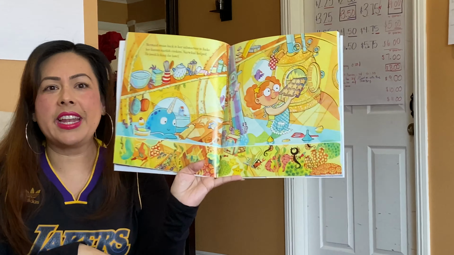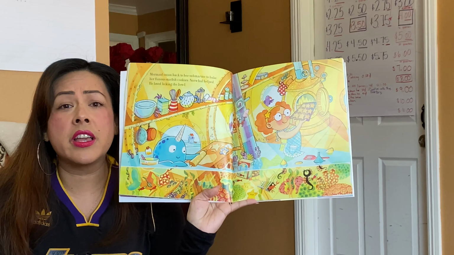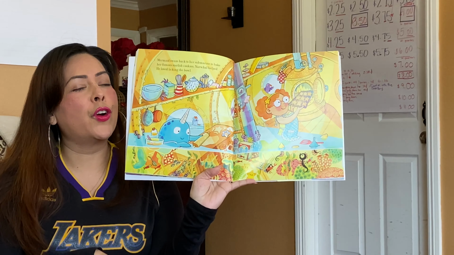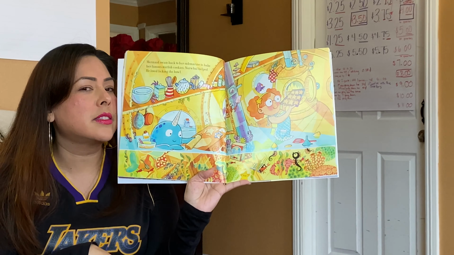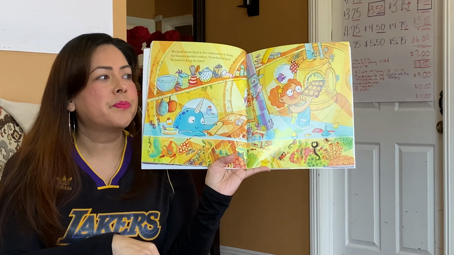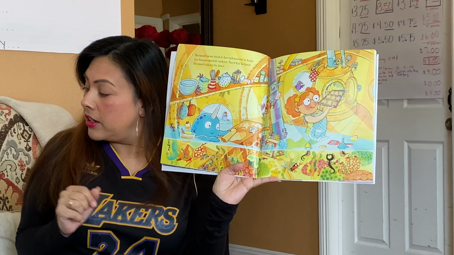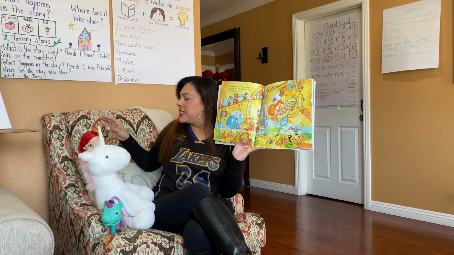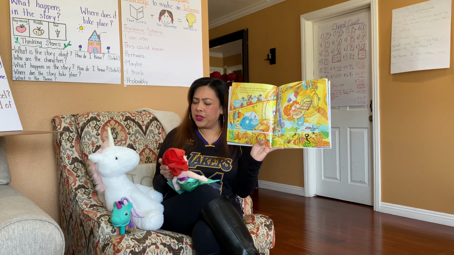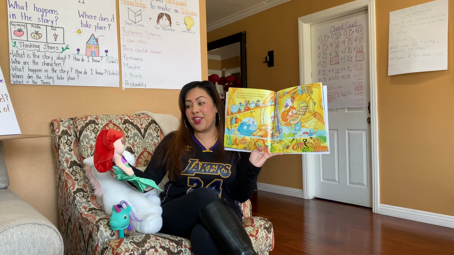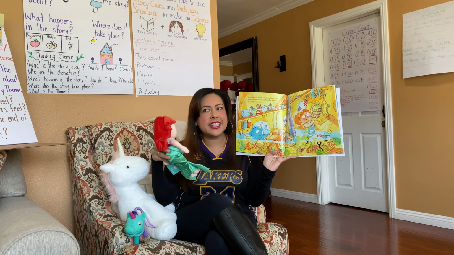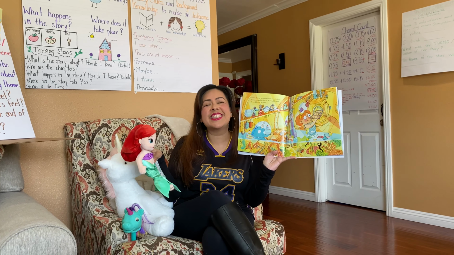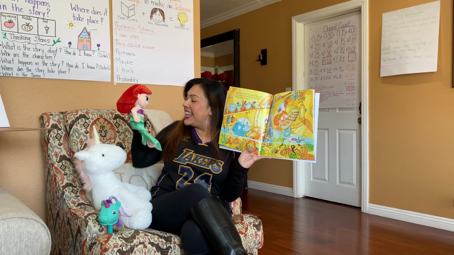So look at the mermaid. She baked all these star cookies for Unicorn. What do you think is gonna happen next? Think about it. Maybe a little turn and talk with your favorite animal. And this time I'm gonna use mermaid. Mermaid, what do you think? Do you think that Unicorn's gonna love your cookies? Oh, she thinks that Unicorn's gonna love her cookies. Let's see, Mermaid.